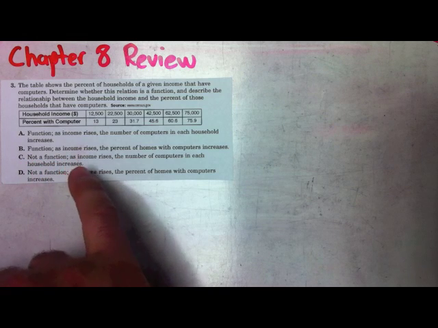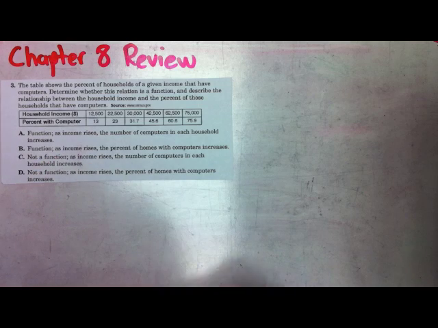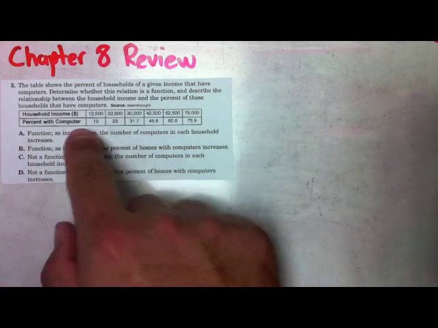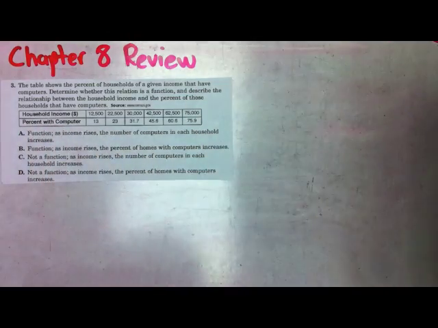Functions as function, that is a function. As income rises, which it is, the percent of homes with computers increases. And that's pretty much what that is saying. The percent with computers is increasing, so the correct answer here is B.